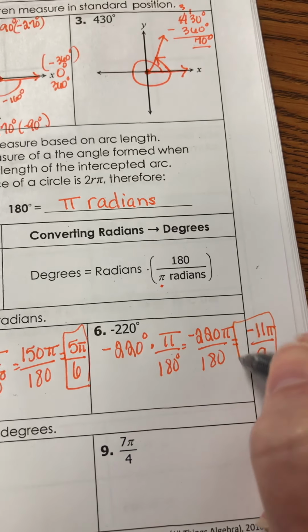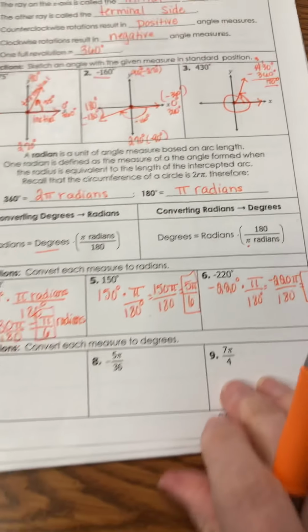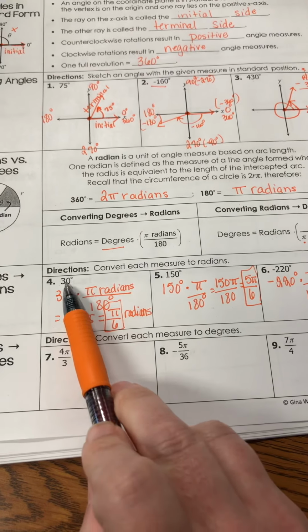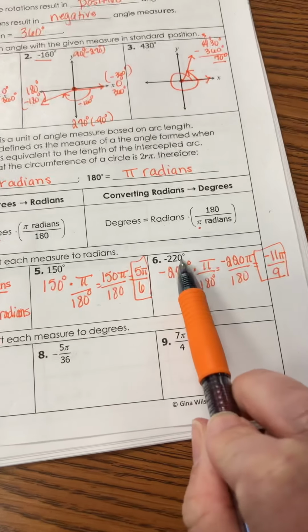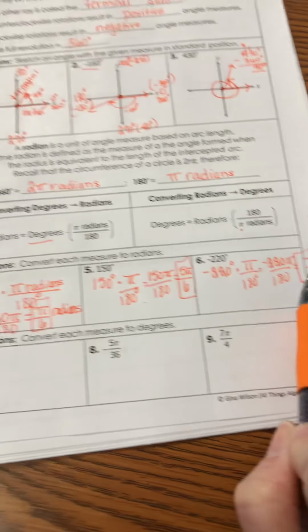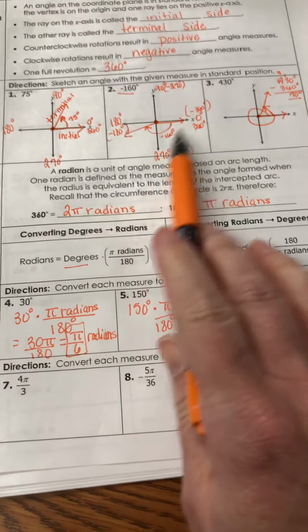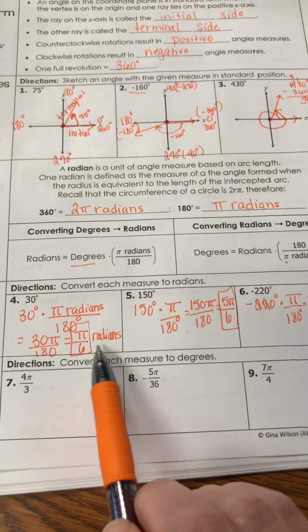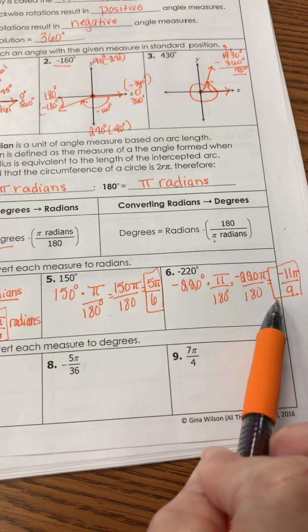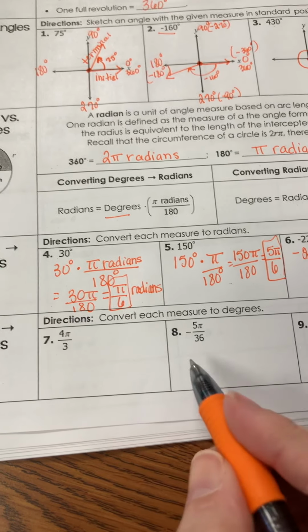So I end up with negative 11 pi over 9. So I've converted my degrees into my radians. Degrees to radians. Now, same angle. It would look exactly the same on the coordinate plane or the unit circle, but it's just a different measure. Okay? Now let's convert from radians to degrees.